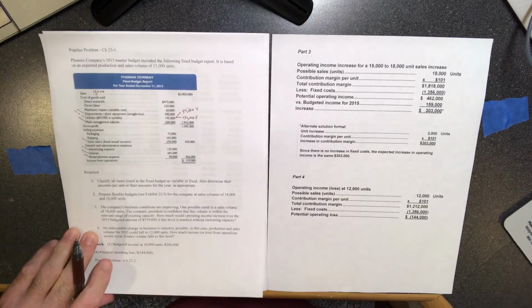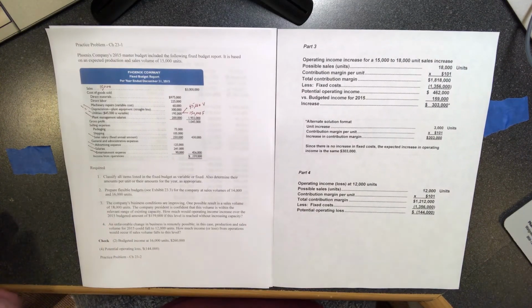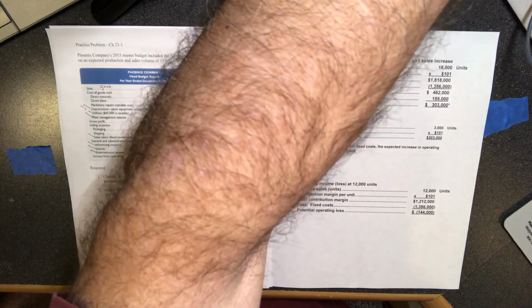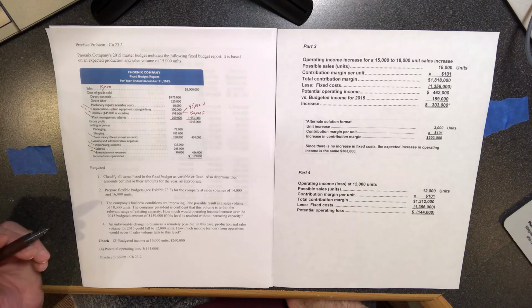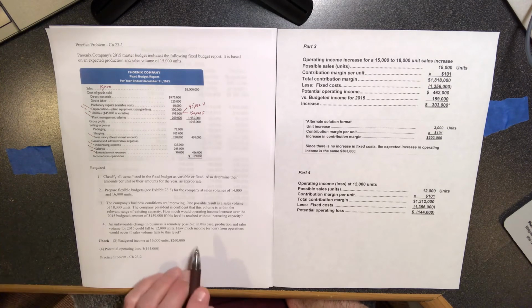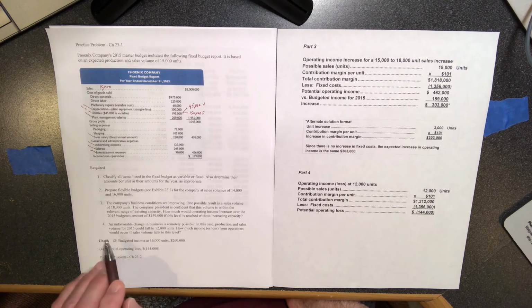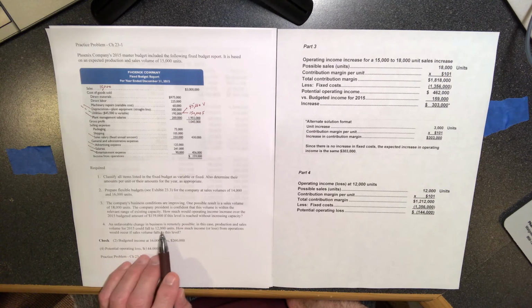Okay, now we take a look at problem number 4. An unfavorable change in business is remotely possible, okay, like we're doing right now. In this case, production and sales volume for 2015 could fall to 12,000 units.